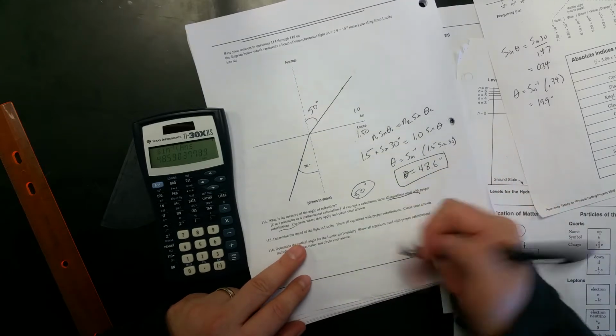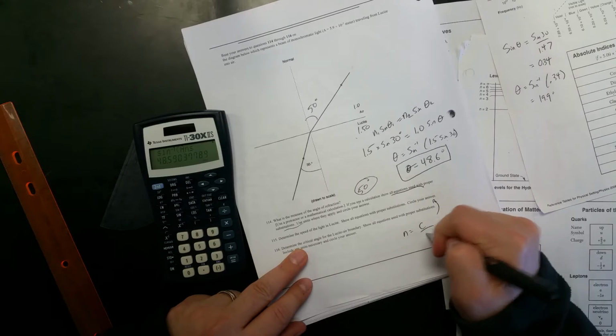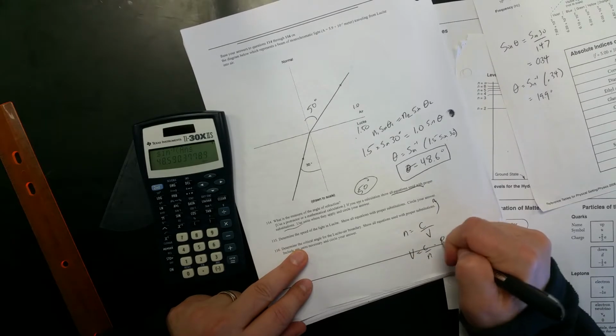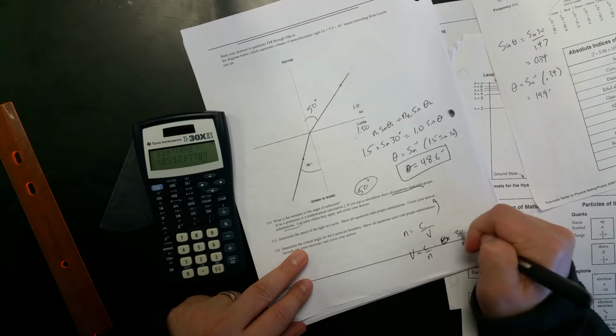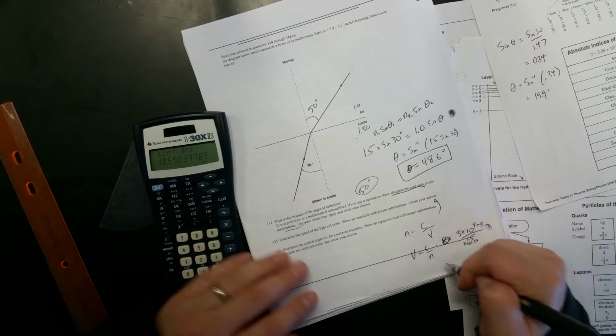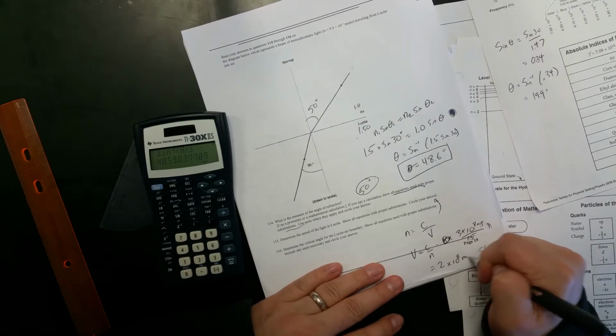Determine the speed of light in lucite. I'm going to do that here. n equals c over v. v equals c over n, which is equal to 3 times 10 to the 8th meters per second over 1.5. So that's 2 times 10 to the 8th meters per second.